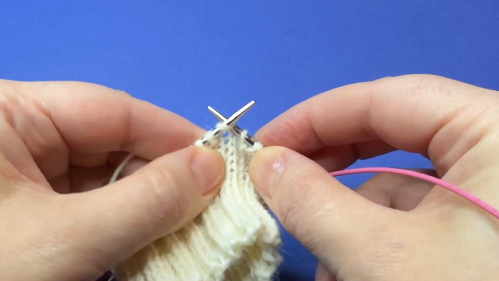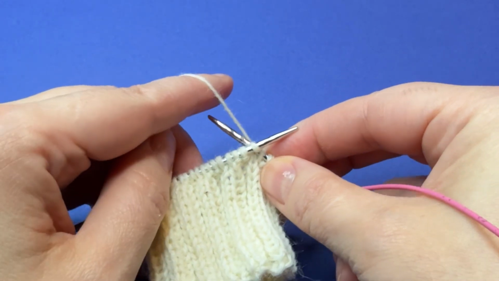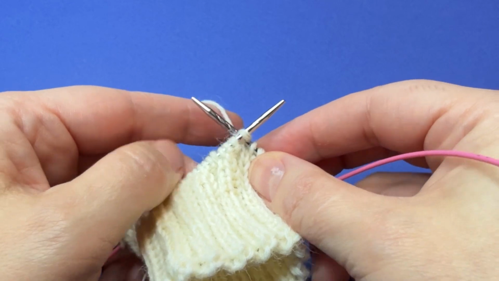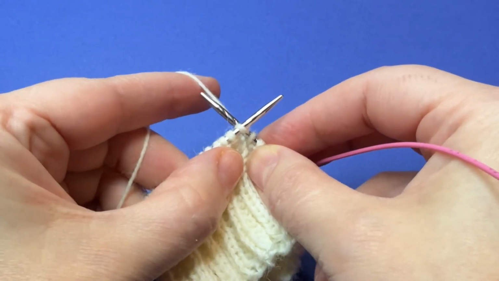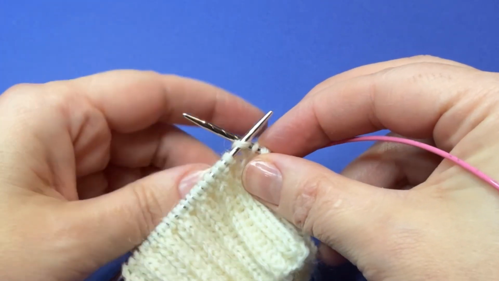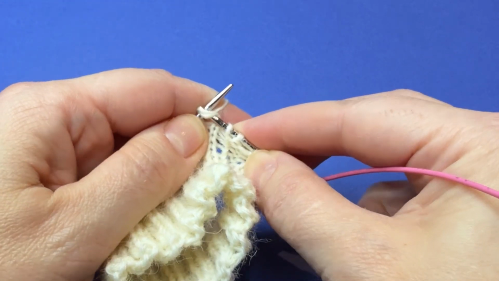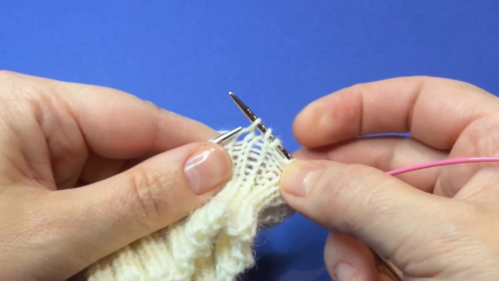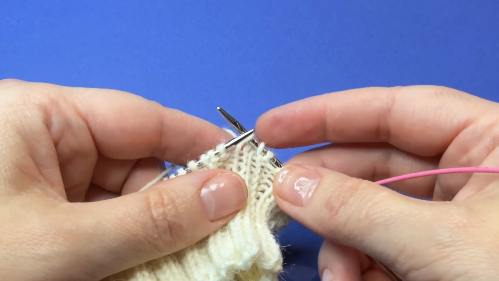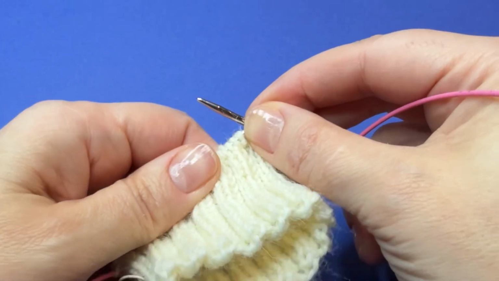You enter your needle and you put your yarn on top of your needle like this. And you see your yarn will kind of hug your needle and you will pull. I'm not doing this very well, but this is the second way to do your loops.